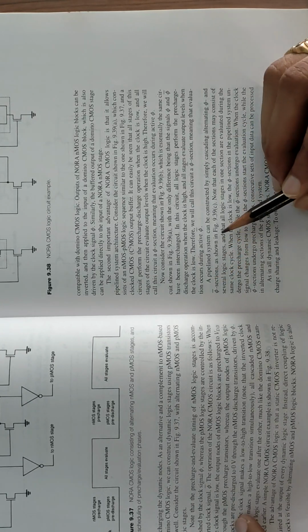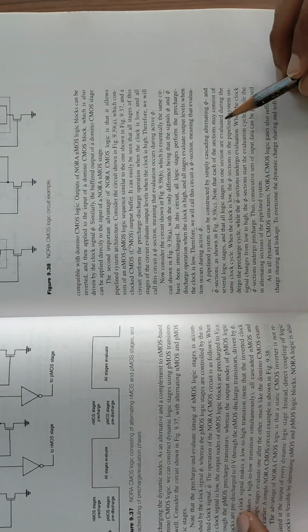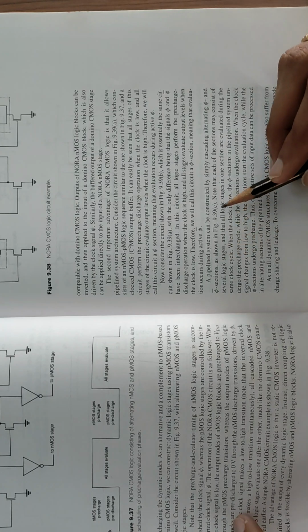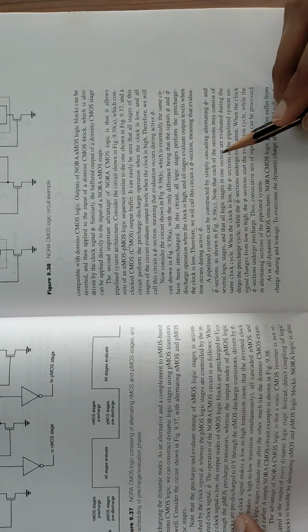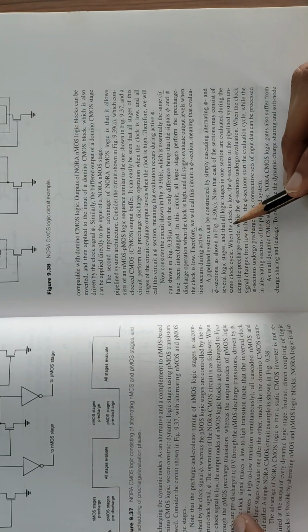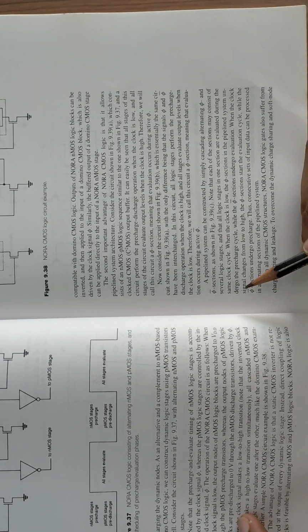A pipelined system can be constructed simply by cascading alternating phi and phi dash sections as shown in figure C. Note that each of these sections may consist of several logic stages, and that all logic stages in one section are evaluated during the same clock cycle.